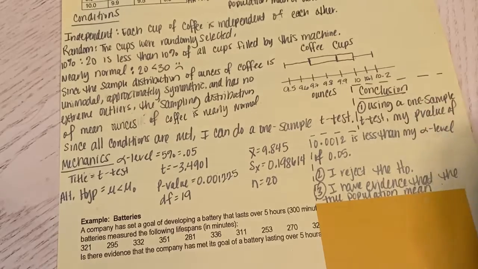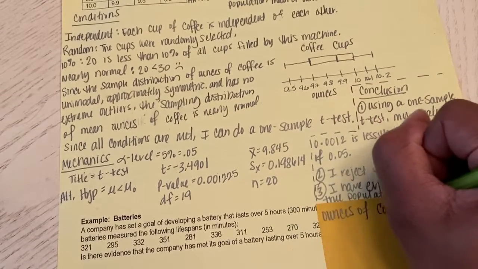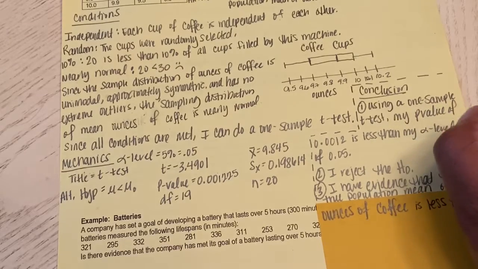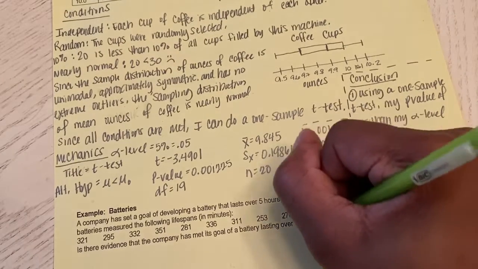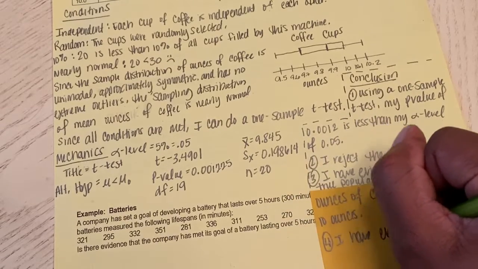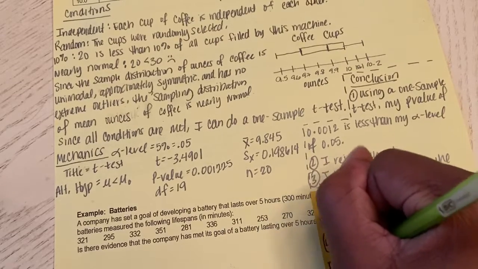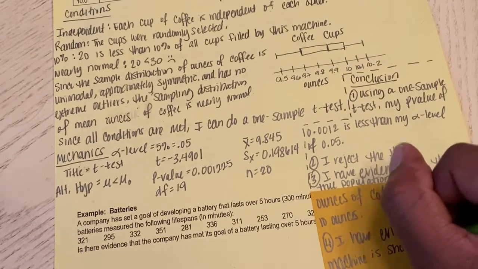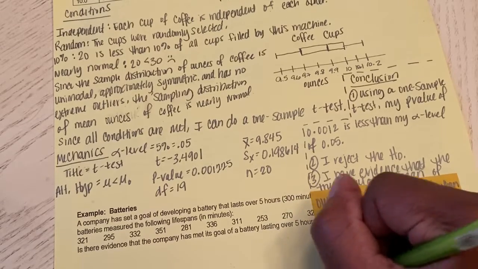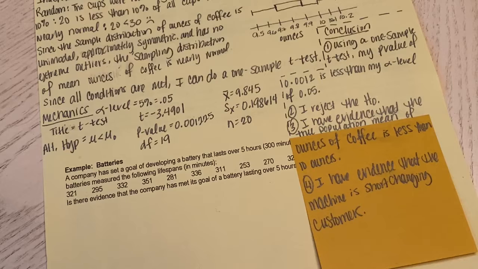Okay. And when you reject the null hypothesis, you have evidence of the Ha. So we have evidence that the true population mean of ounces of coffee is less than 10 ounces, which means we have evidence that the machine is shortchanging these people. As always, if you have any questions, make sure you write them down in your notes so we can discuss them in class.